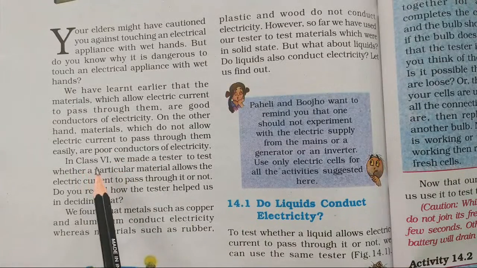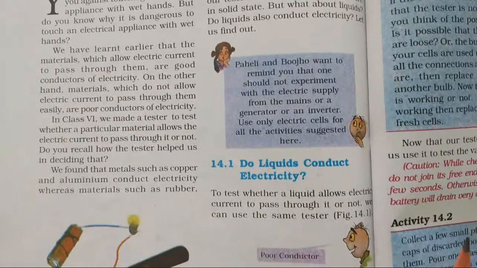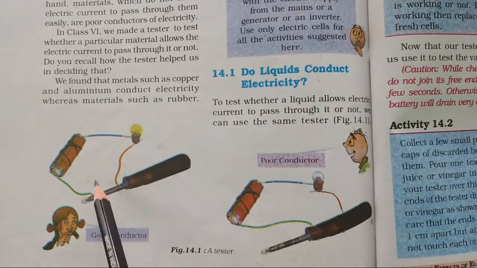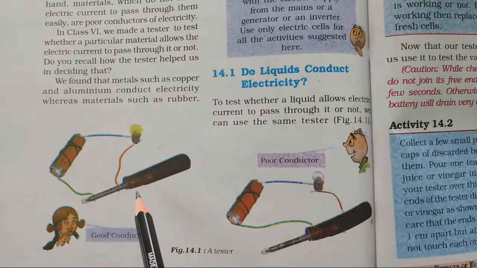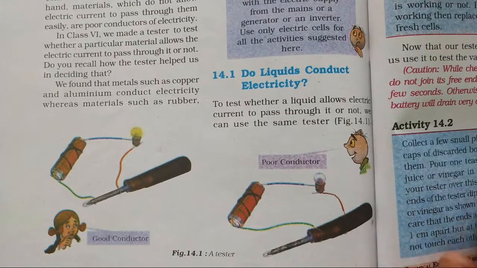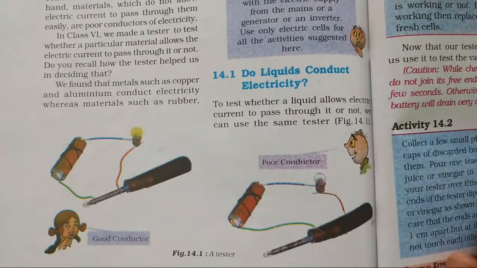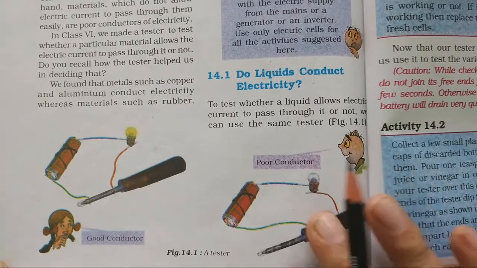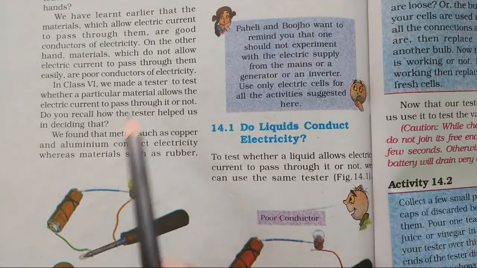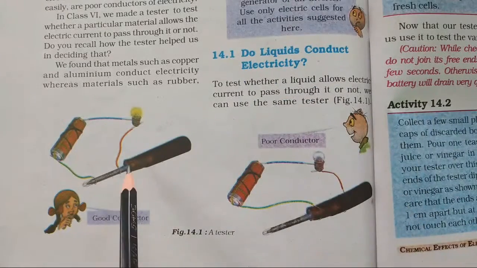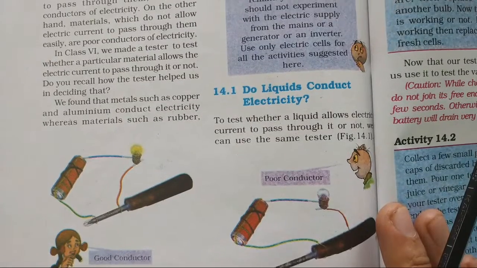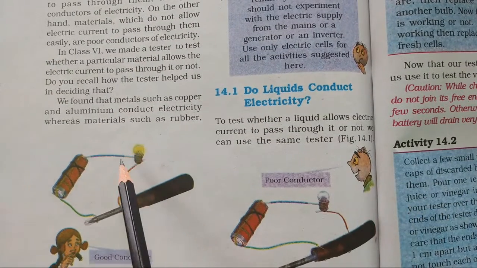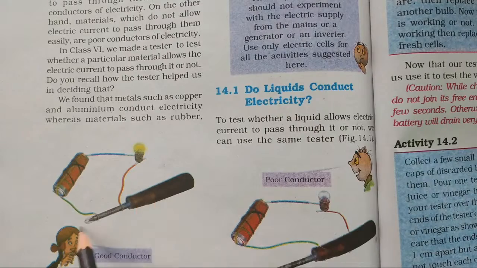And in class 6, if you remember, you did something about a tester which is shown here. In the coming class, I will be showing you how to make a simple tester and use it in the activities described in this chapter. I will explain how the tester is used for doing the activity. You will practically understand. In this picture there is a tester, and it is showing that there is a bulb, a cell and a screwdriver.